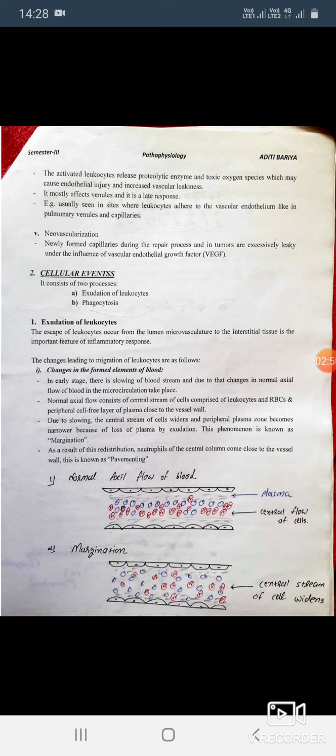While the fluid transfer from blood vessel to the tissue along with cells, along with WBCs, that process is called exudation. So here the exudation of leukocytes is the transfer of WBCs along with fluid from the blood vessels into the interstitial tissue. That means the nearby tissue to the blood vessel. So when the WBC is transferred from blood vessel to tissue, it is exudation of leukocytes. Okay, that is the definition. Now the detail. The exudation of leukocytes also occurs in some steps.